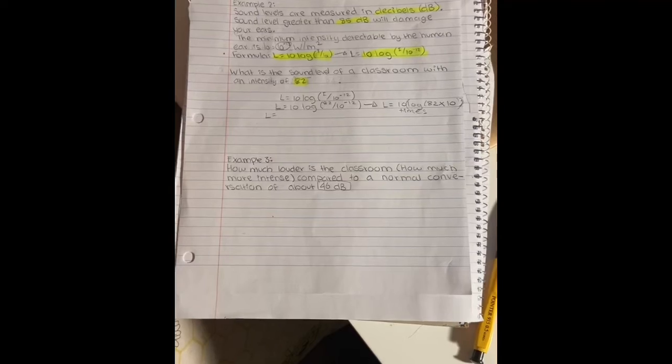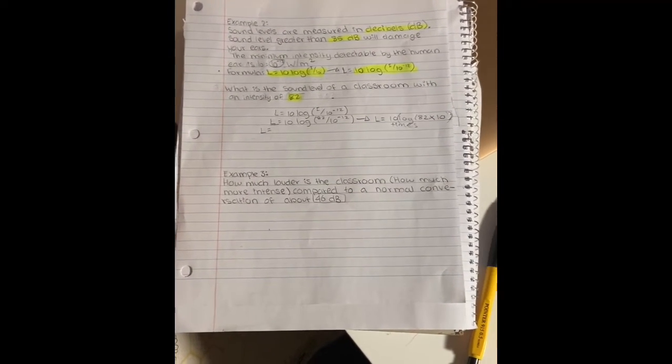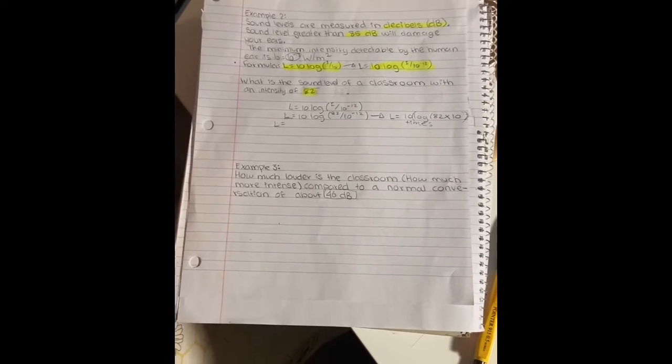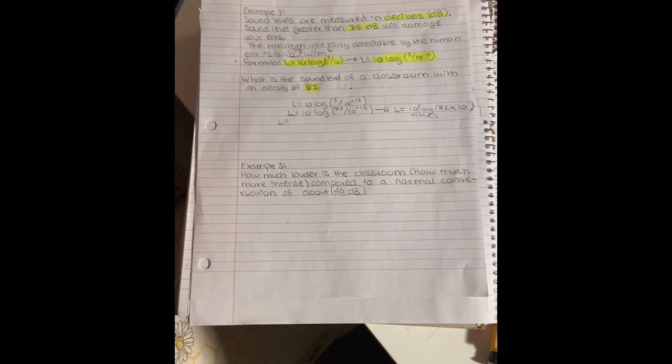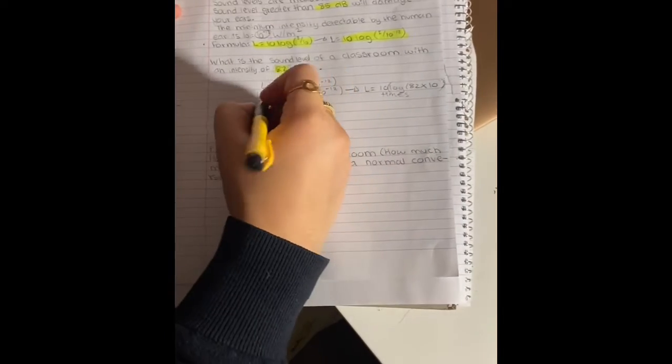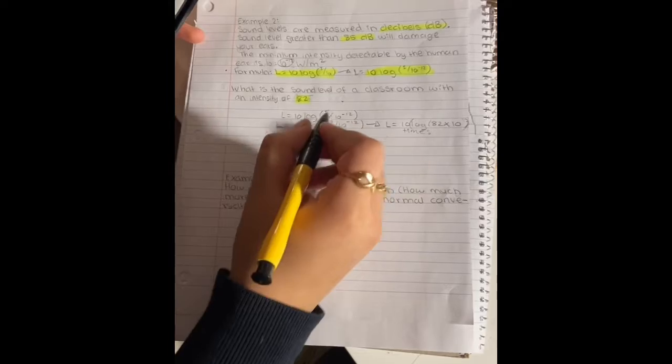Make sure you put a bracket between 10 and log of 82 times 10 to the power of 12. So we get 139.14 rounded.